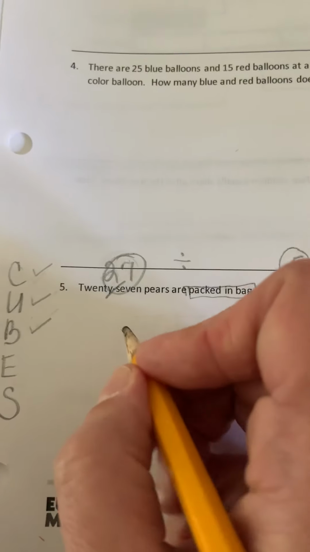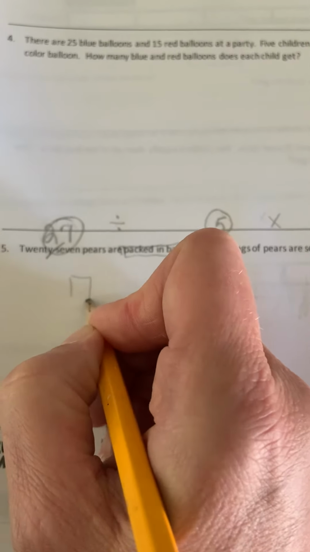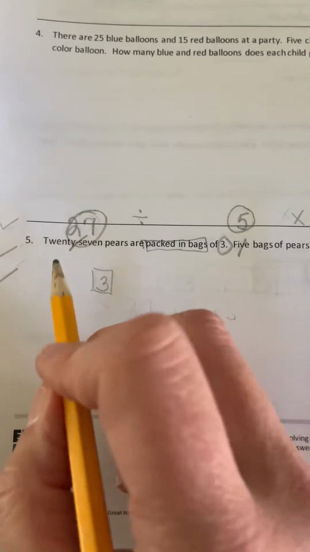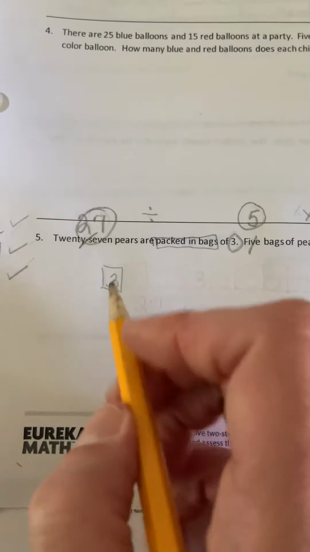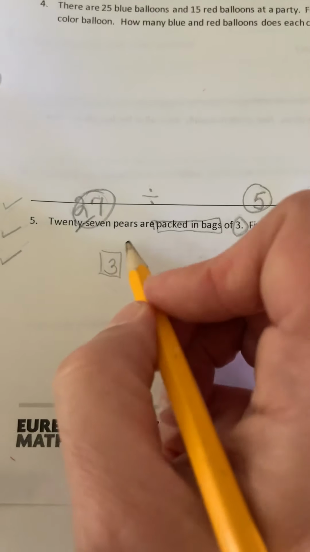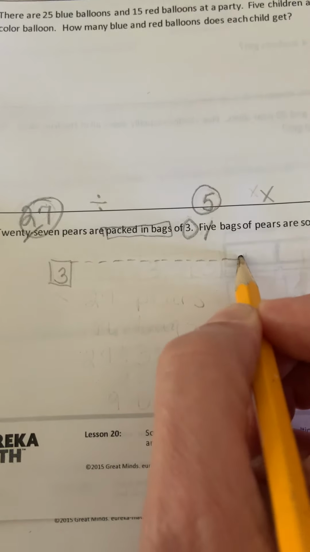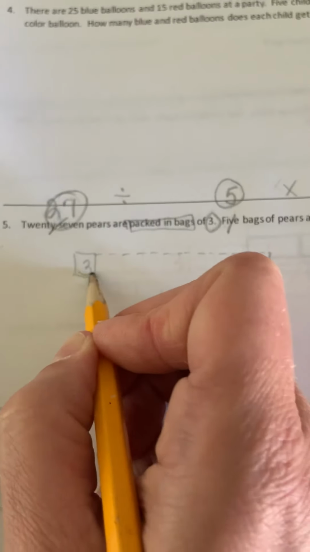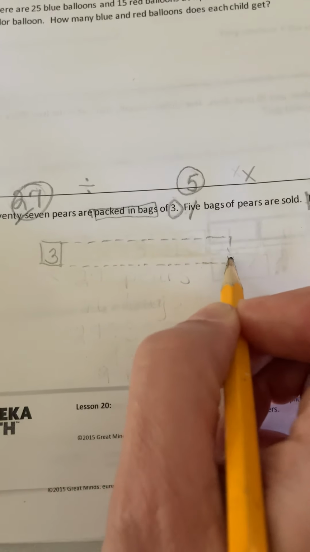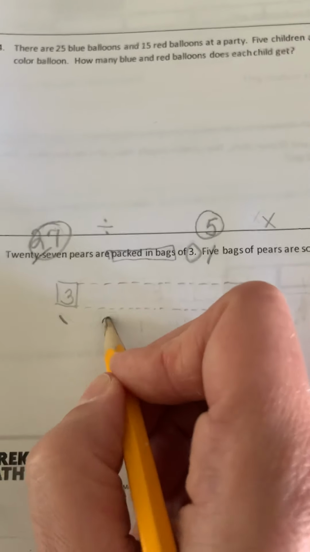So I know that I have at least 1 bag, and in that bag are 3 pears. But I don't know how many bags I've got. I know the size of the group and I know the total. So what I'm going to do is draw a dotted line to estimate, because 3 is a small number and 27 is a pretty large number.